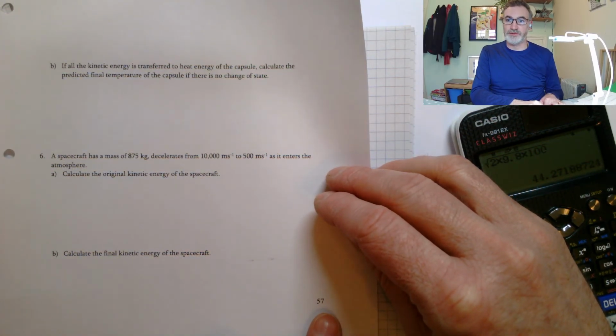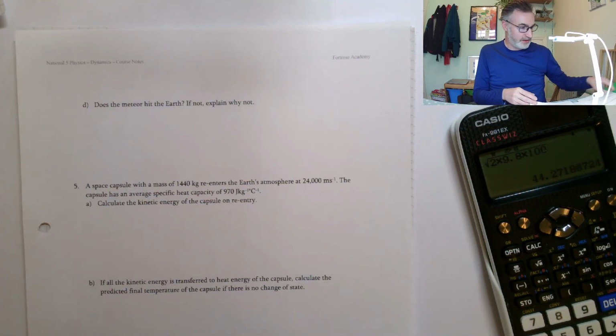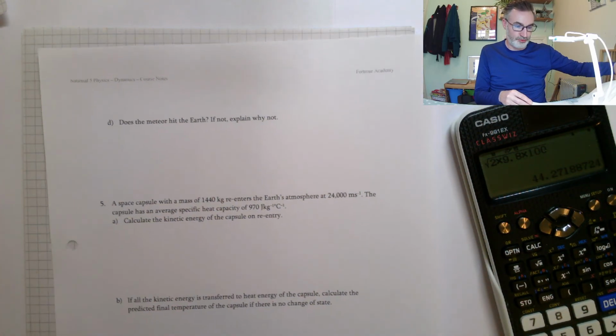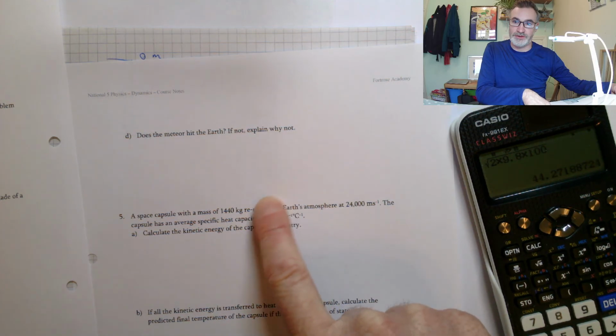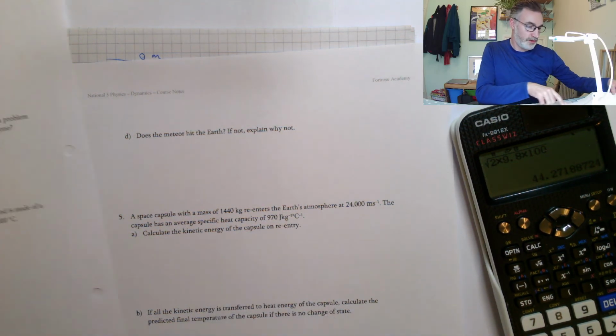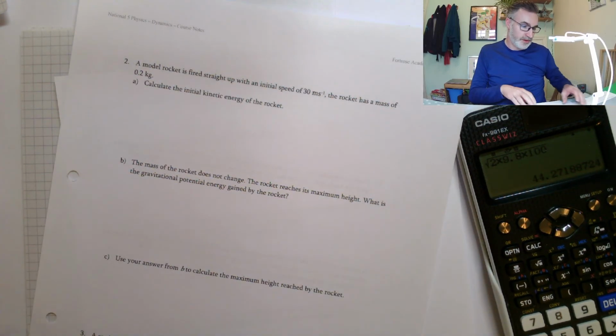I want you to do those. However, and I'll detail this in the Classroom post, there are certain questions which you will not be able to do. I'll go through and find out which ones, and I will let you know.